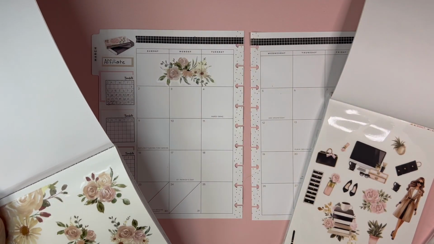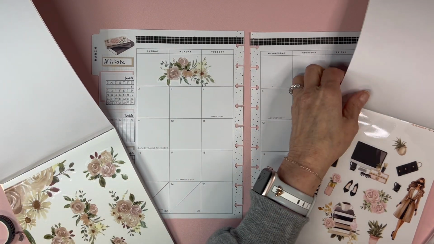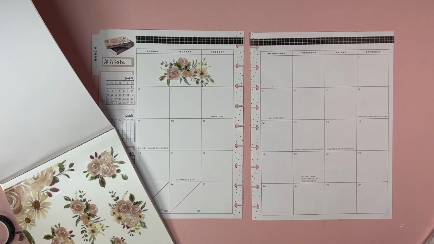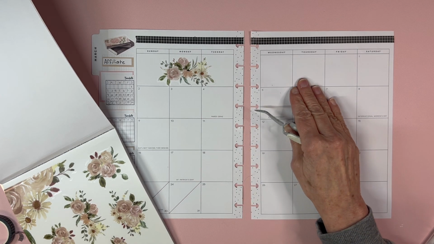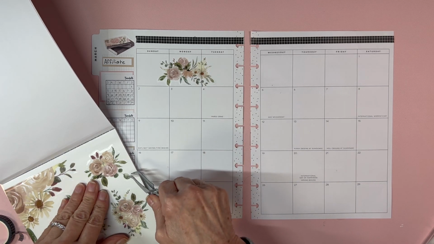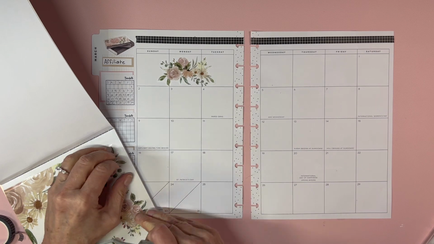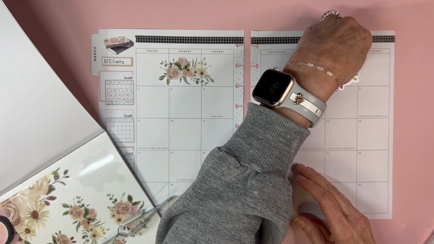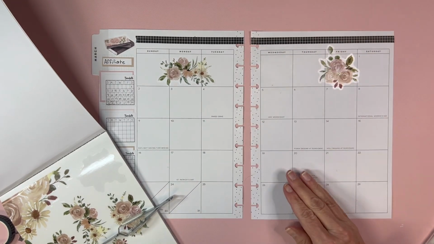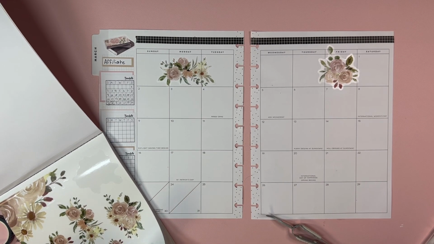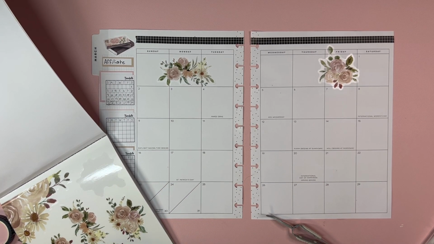And I could put a quote here, maybe another floral. And then put some kind of quote. I don't know where, let's see, I'll have to look for a quote.